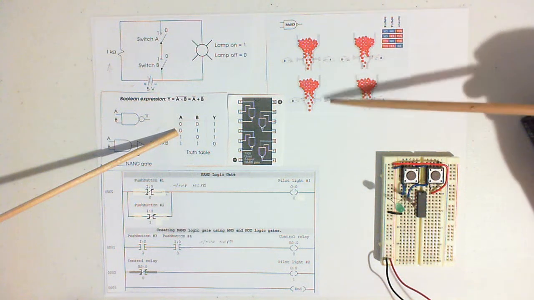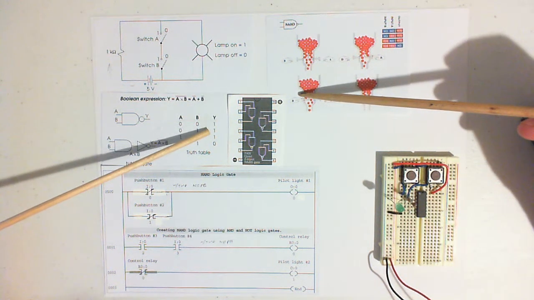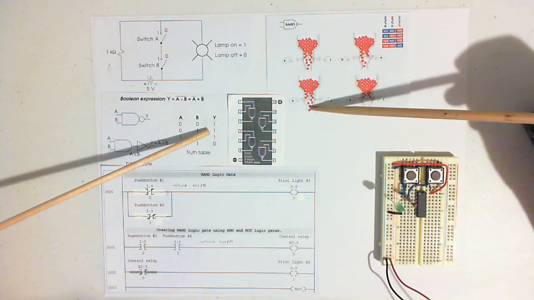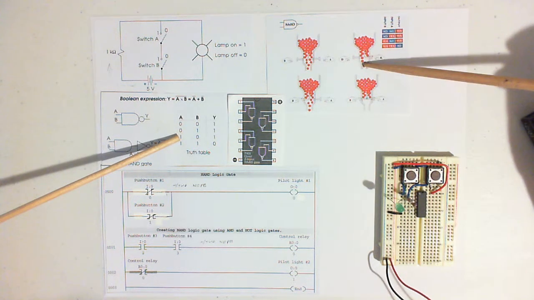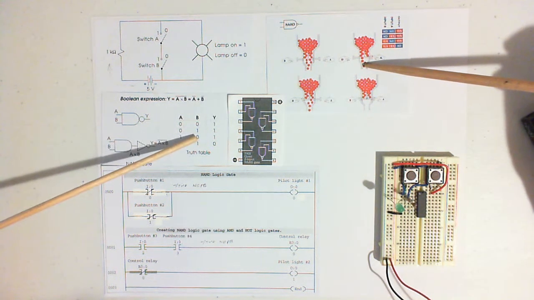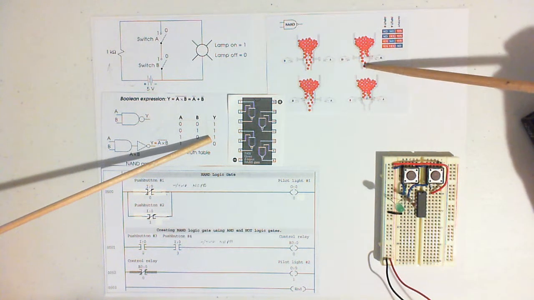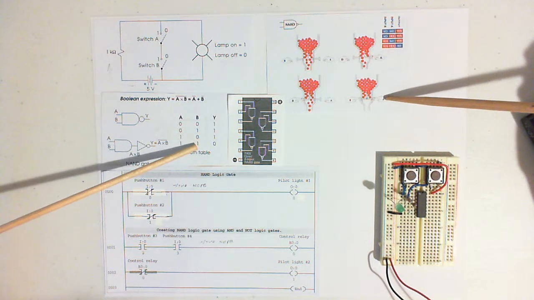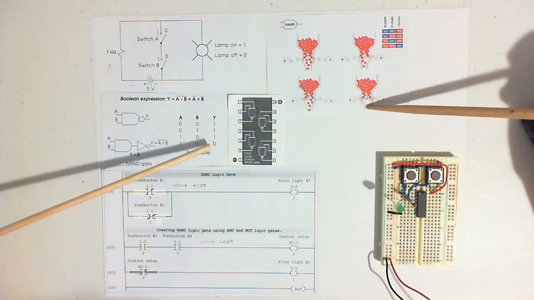When A is not pressed and B is pressed, you still get a 1 on the Y, electron flow goes through. When A is pressed and B is not pressed, you still get electron flow going through. When A is pressed and B is pressed, electron flow does not go through, so there's a 0 on the Y.